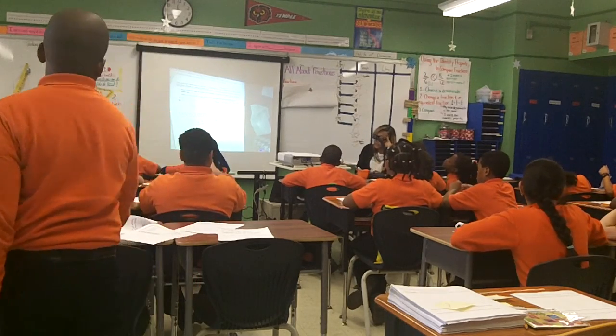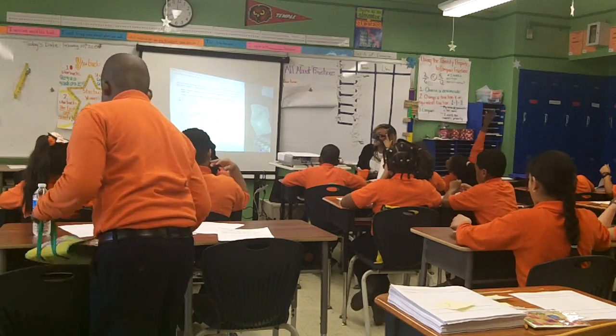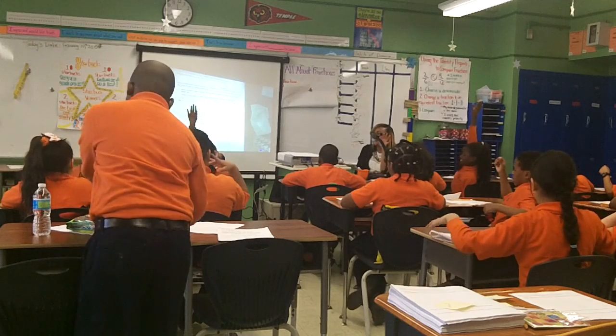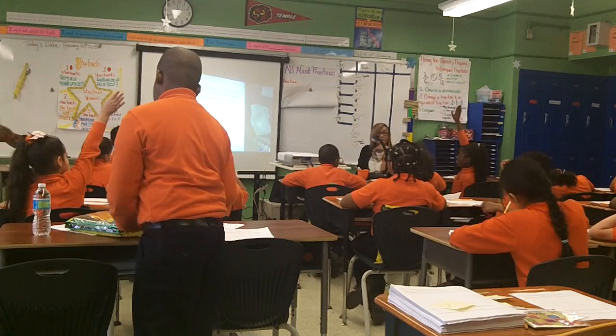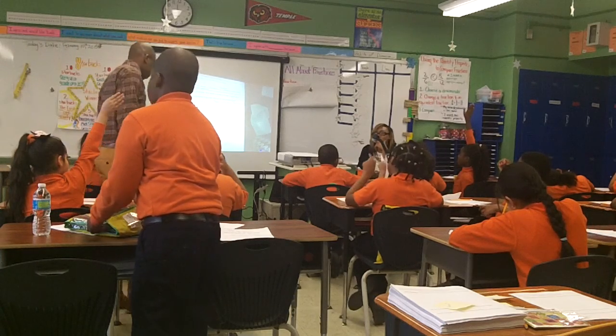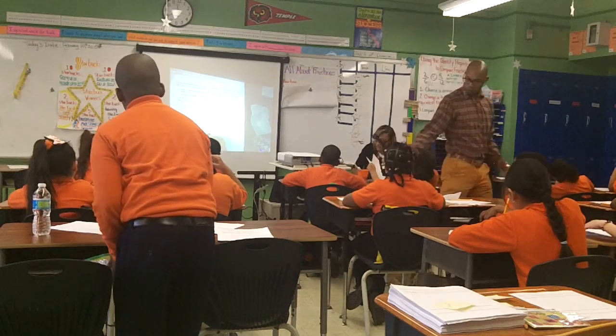It says it takes 7 apples to make an apple pie. What's the greatest number of apple pies that Isaac can make with the apples? What will help me figure out this answer? If it's 7 apples to make a pie, and he has 60 apples, what should I do here? Bia? Should do 60 divided by 7. 60 divided by 7. Excellent.